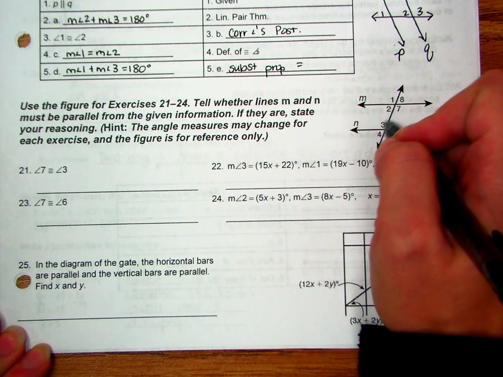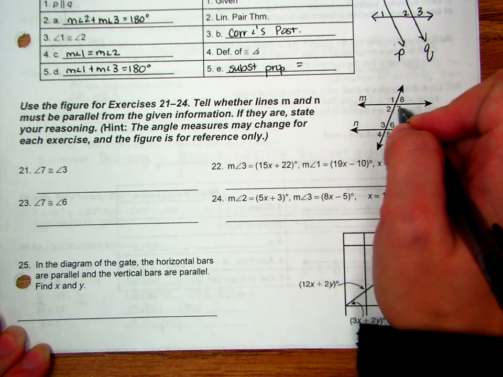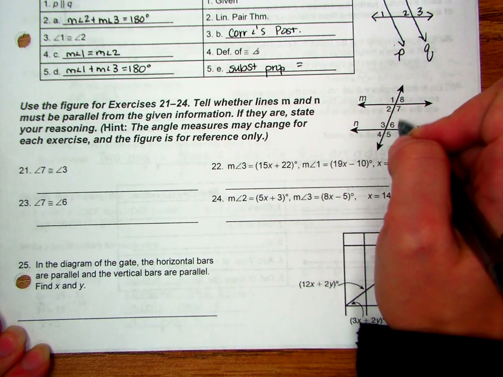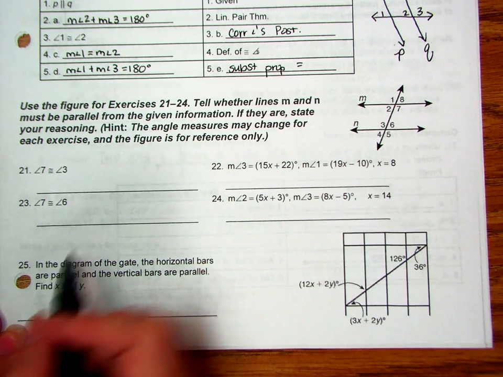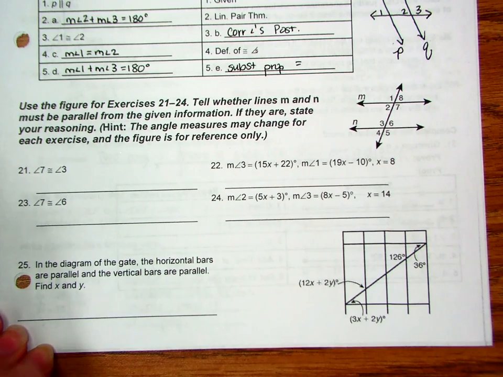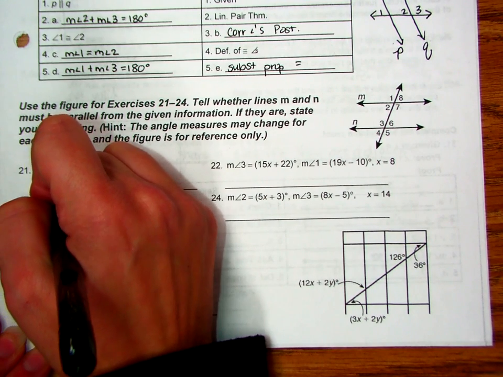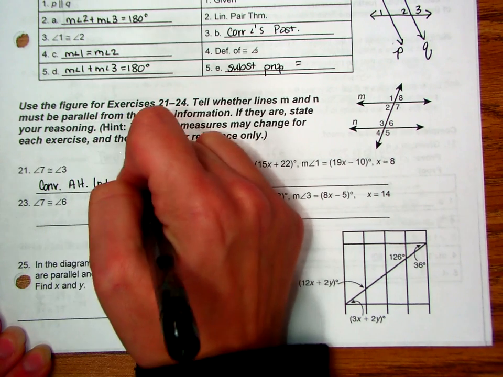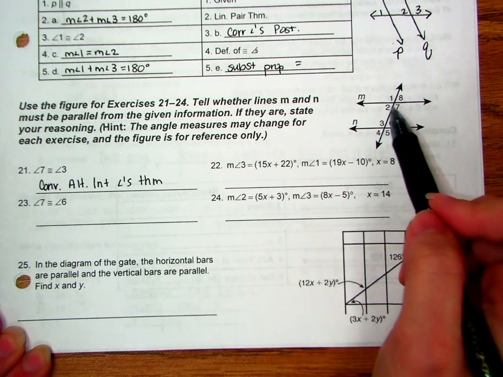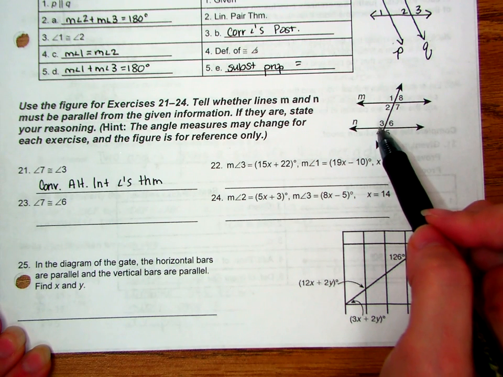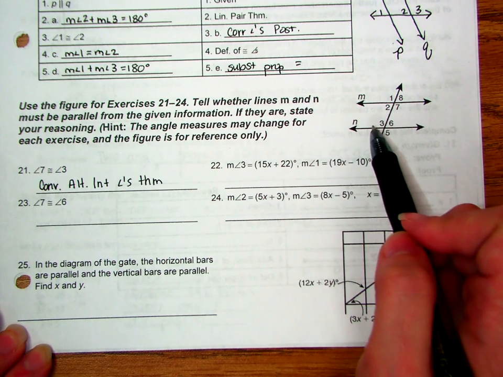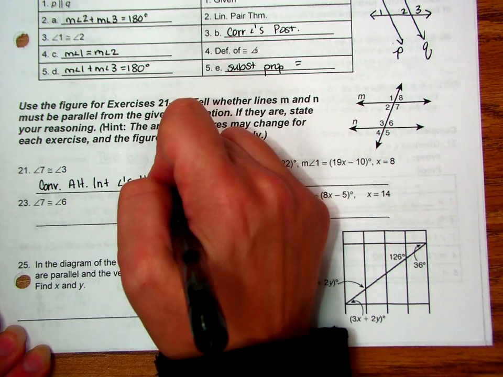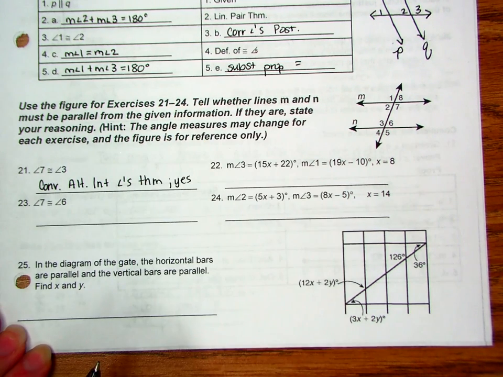If we're given that the angles are congruent, and notice that these are on opposite sides of the transversal, on alternate sides, and these are inside the parallel lines. These are alternate interior angles. So my alternate interior angles are congruent. And we have this theorem that says the converse of alternate interior angles theorem, which says that if you have two alternate interior angles that are congruent, then the lines must be parallel. So it's the converse that allows us to say the lines are parallel. So the answer is yes, and according to this particular theorem.